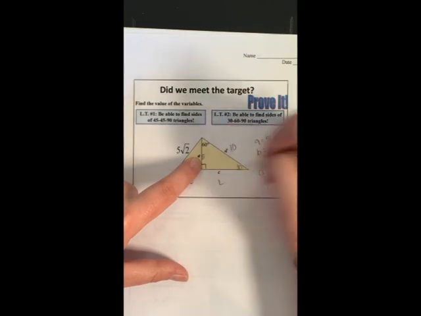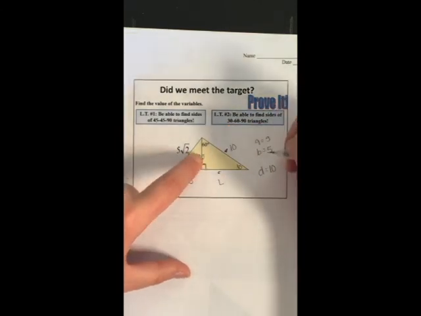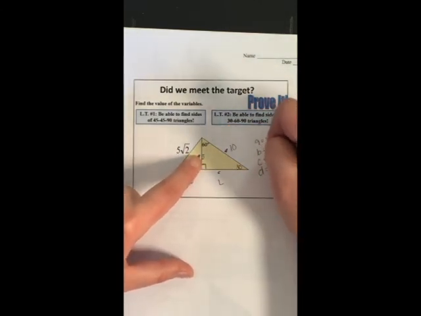Then my long leg across from the 60 has to be the short leg times square root of 3. So that's going to be 5 root 3.